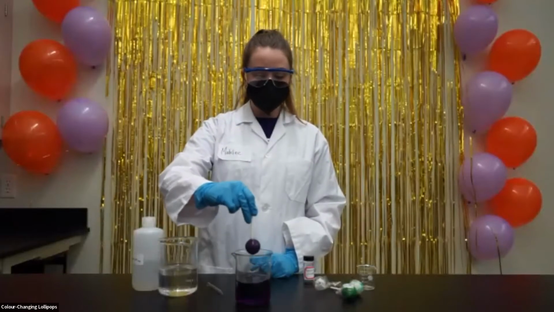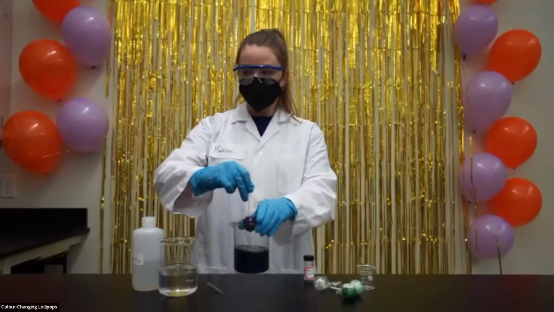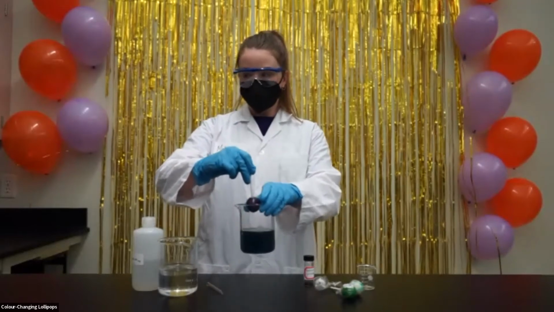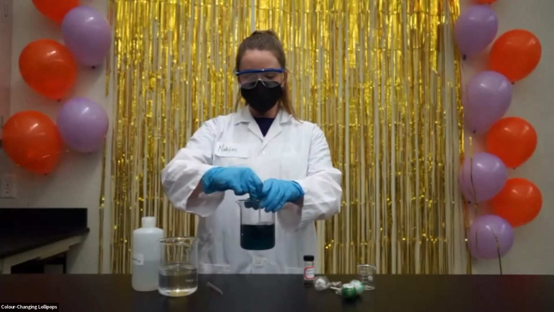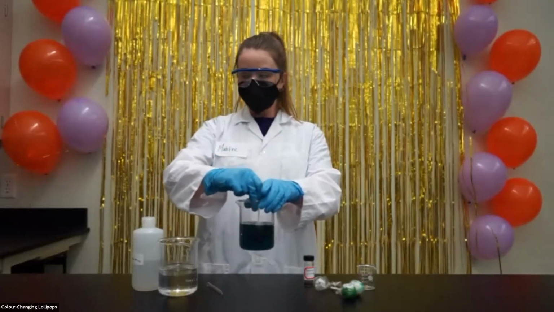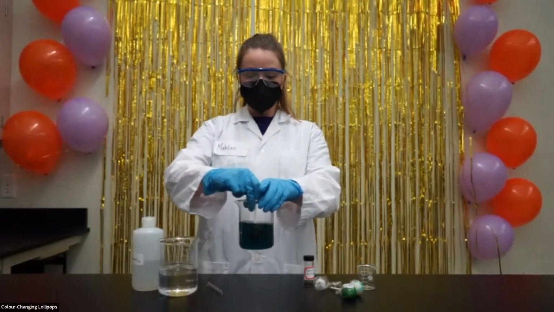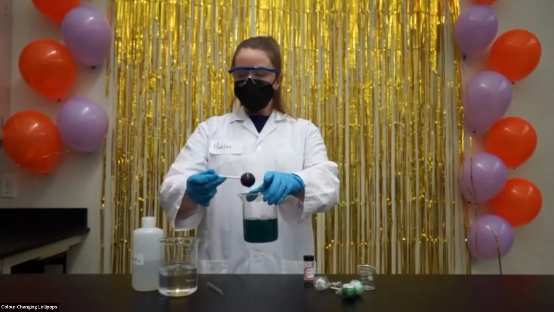Now this is becoming a bit of a darker color. If I stop stirring it, you can see it looks a little bit more like a bluish purple color. Now you can start to see it lighten. It's becoming a little bit more of a green color. So now this is solidly a green color.